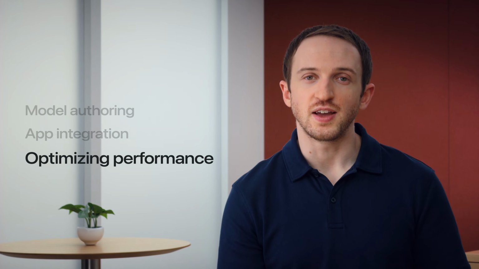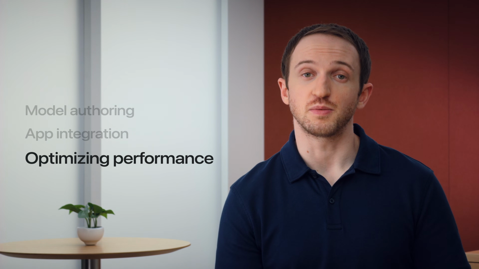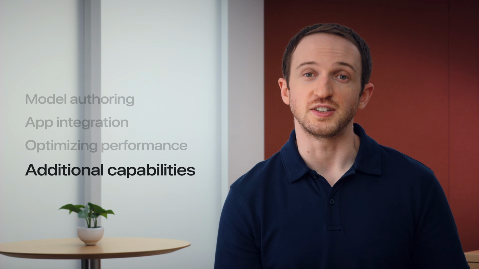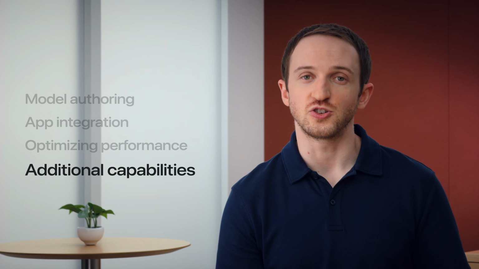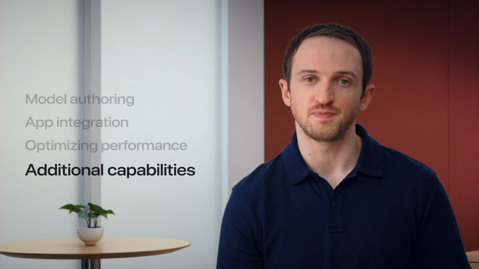In this talk, I'll start by showing how to get your model into the Core AI format. Then I'll go over how to integrate the converted model into your app. I'll then dive a little deeper into optimizing the performance of your model and app. And lastly, I'll highlight some additional features of Core AI and its associated tools that you may find useful. Let's get started.